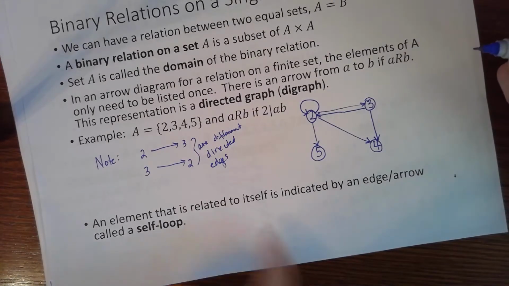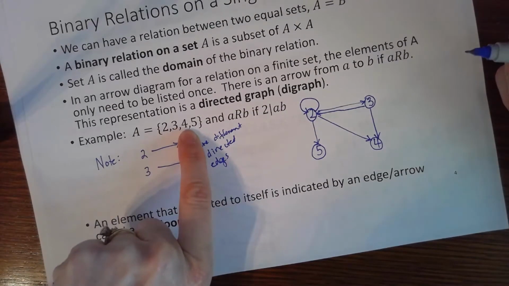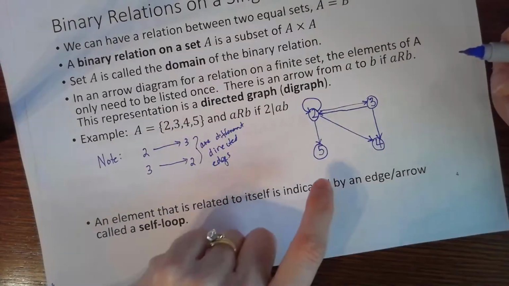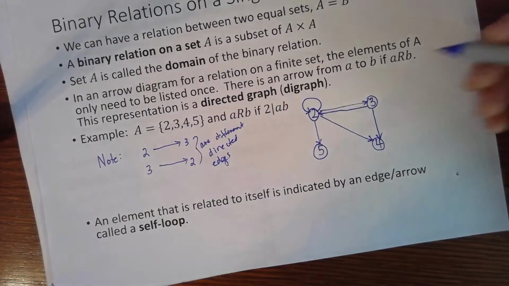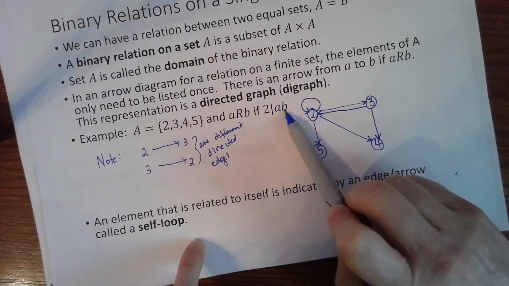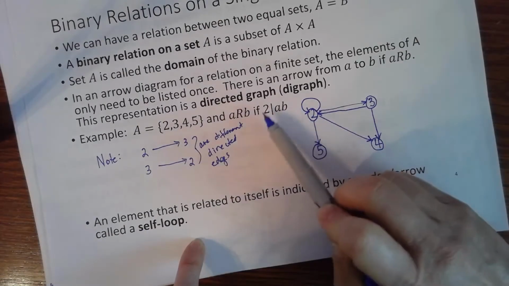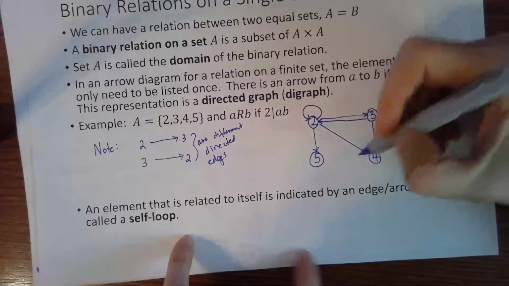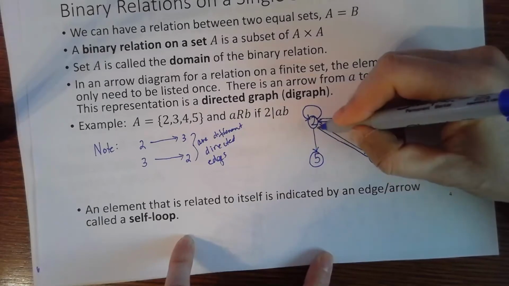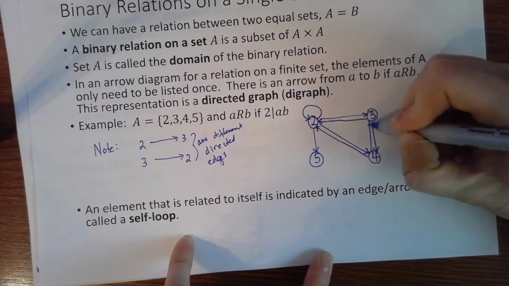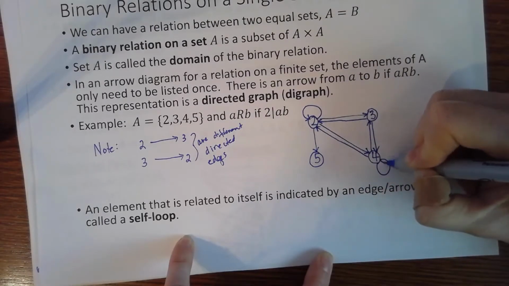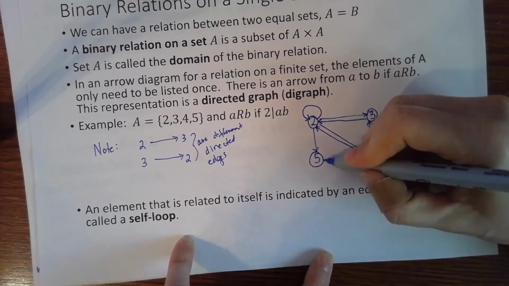What about what's 4 related to? Well, 4 is an even number, so you can probably pretty quickly see that the product of 4 and any number will be an even number, and 2 will divide it. So 4 is definitely related to 2, it's related to 3, it's related to itself, and it's related to 5.